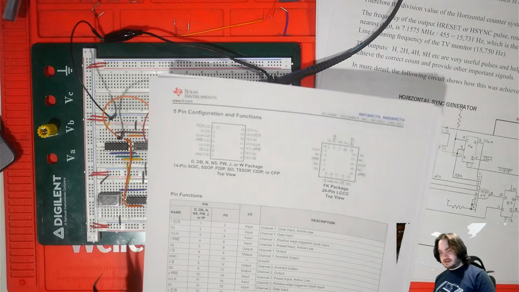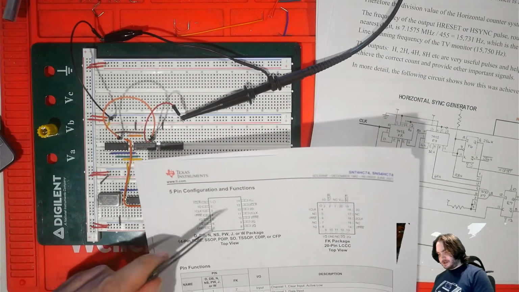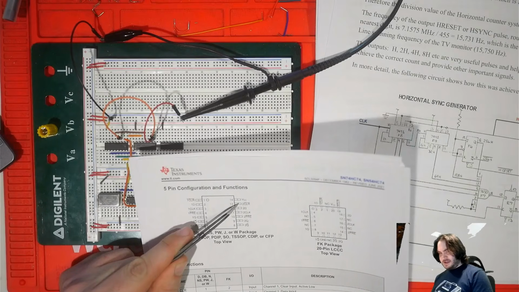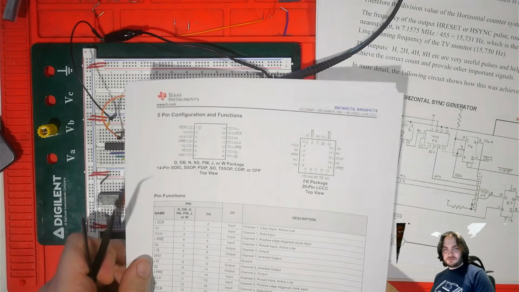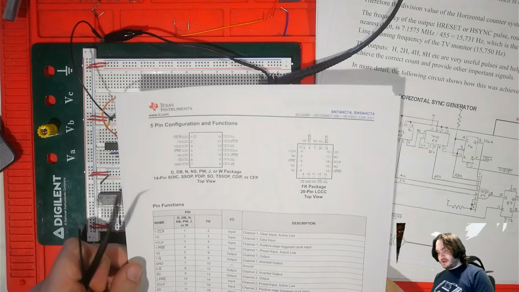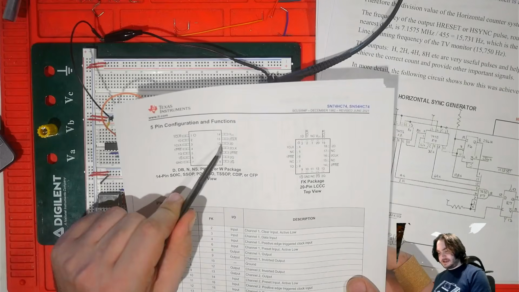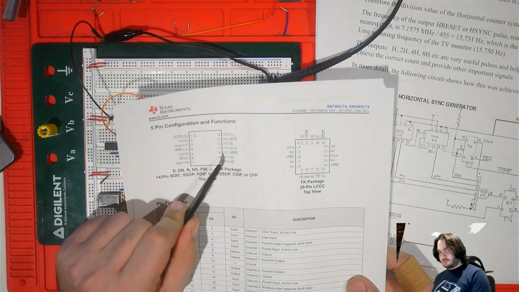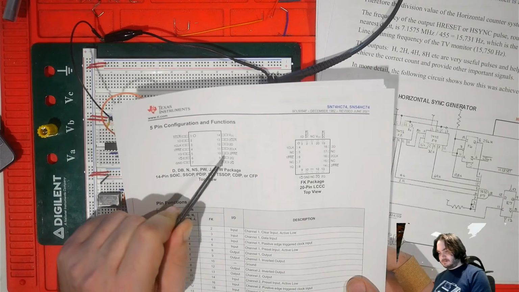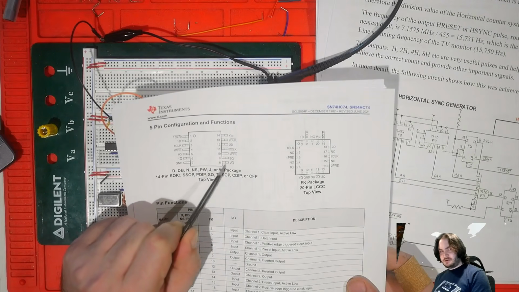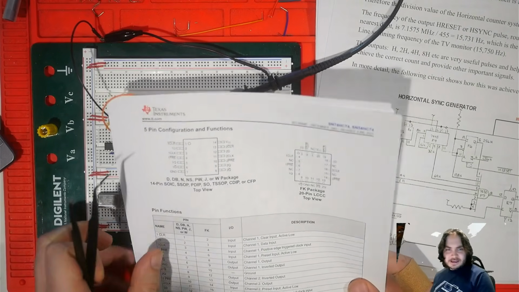I have the data sheet here, and so this is going to line up that we have a, let's see if this will focus nicely. We have a clear input, a data clock preset, Q and Q bar.